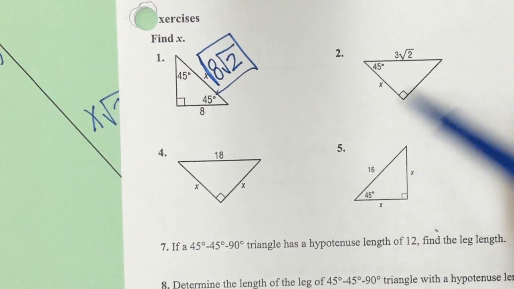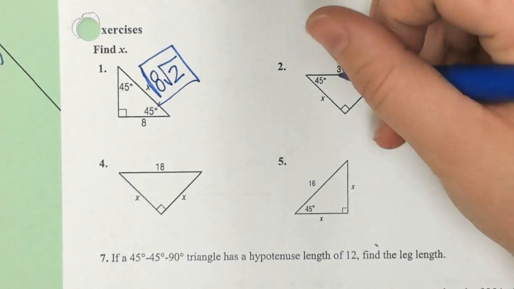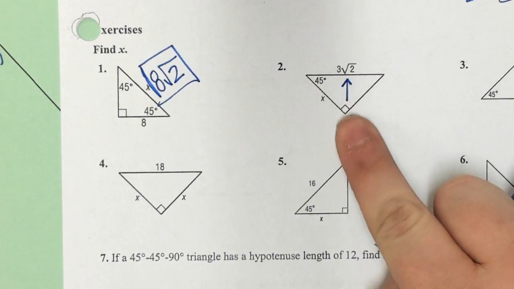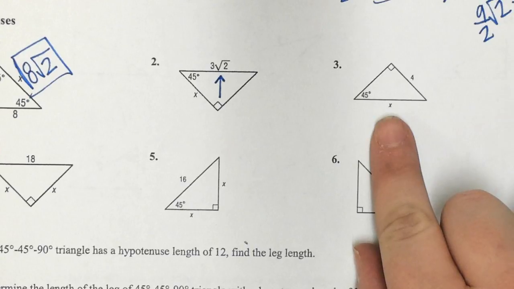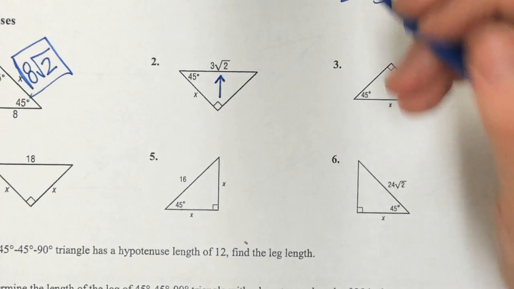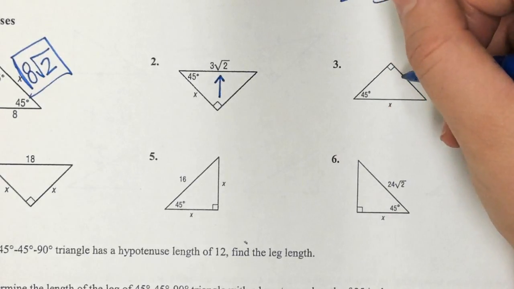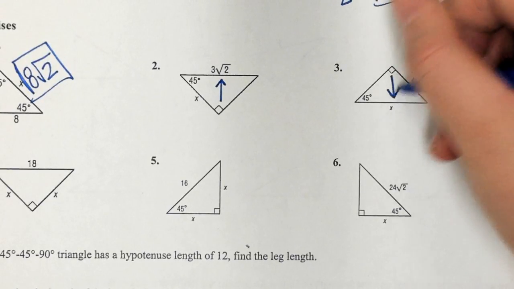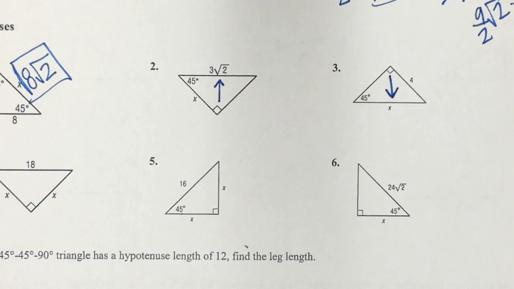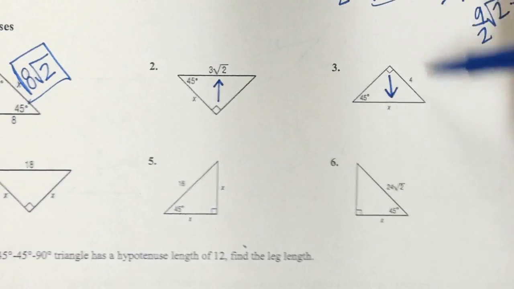Do we know the leg for number 2? No. Hypotenuse is across from the 90. Do we know the leg for number 3? Wait, which one's a leg? I'm confused. Leg is not hypotenuse. Which one's a hypotenuse? Hypotenuse is the one across from 90 degrees. So we know the leg for number 3, right?